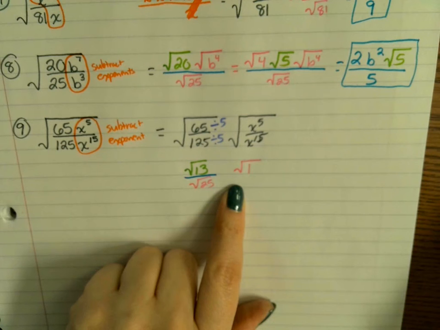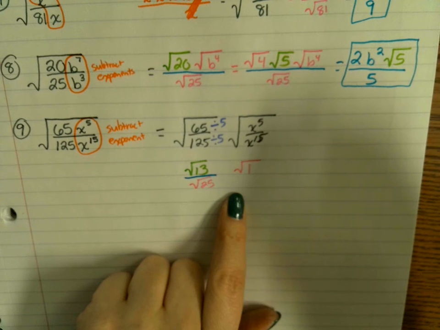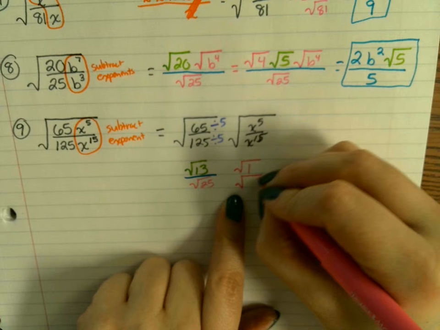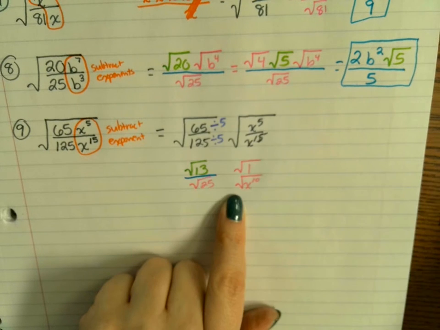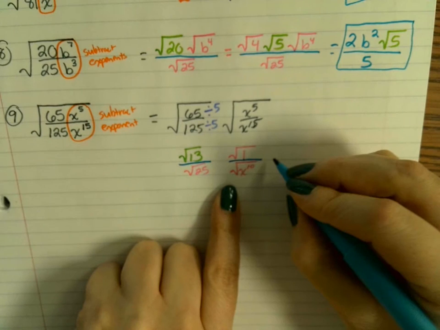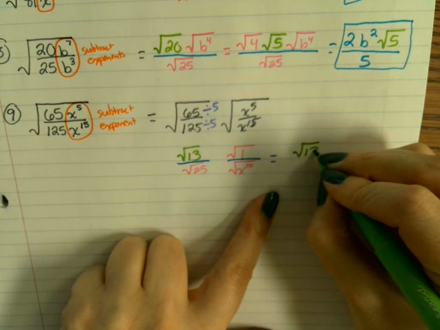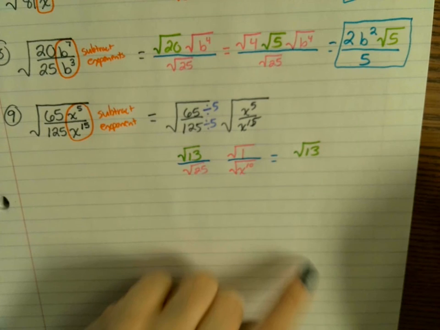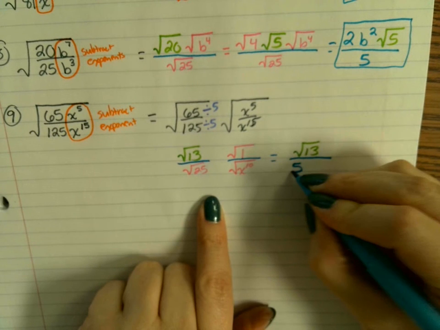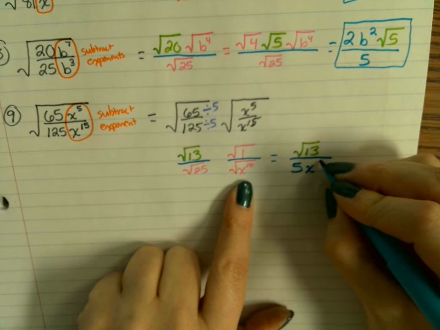Okay, and then on the bottom, we're left with x to the 10th power. Is x to the 10th power perfect? Yes. X to the 10th is perfect because the exponent is even. Okay, so now we just go ahead and take our square roots of our perfect squares. So we're left with square root of 13 on the top times 1. Square root of 13 times 1 is just square root of 13. And then on the bottom, square root of 25 is 5. And square root of x to the 10th power is x to the 5th power. Okay, all right.